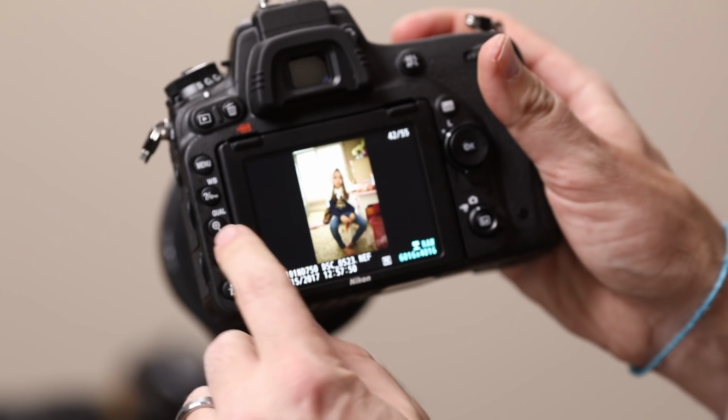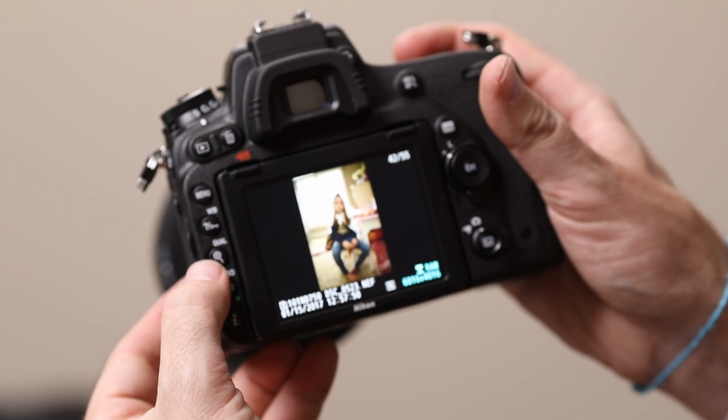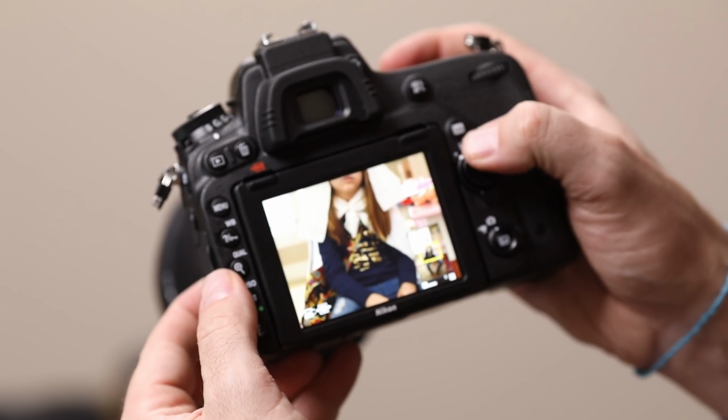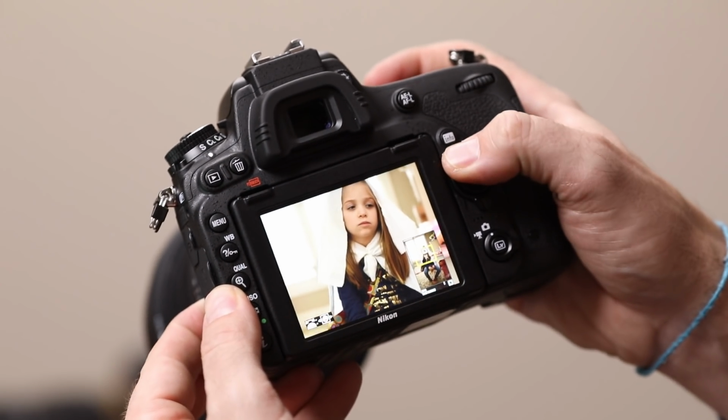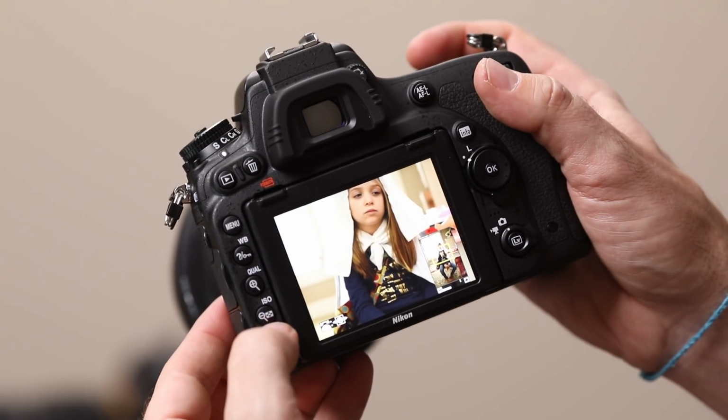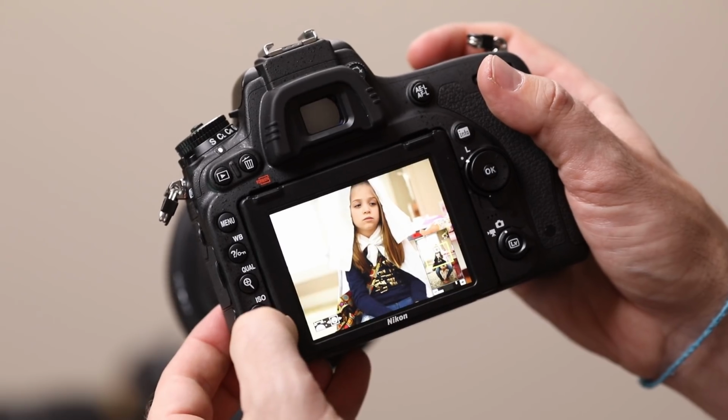To zoom in, there's this little magnifying glass here with the plus. Press that and it zooms in. Press again, it keeps zooming in. And then you can scroll around the picture with this directional keypad. To zoom out, hit the magnifying glass with the minus.